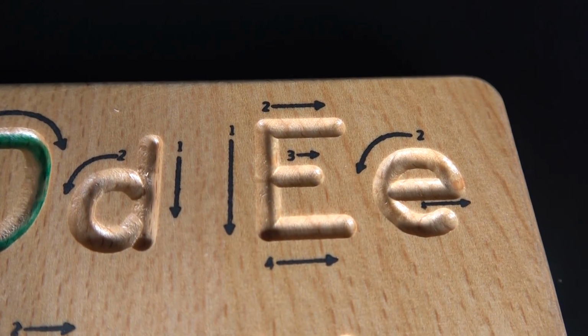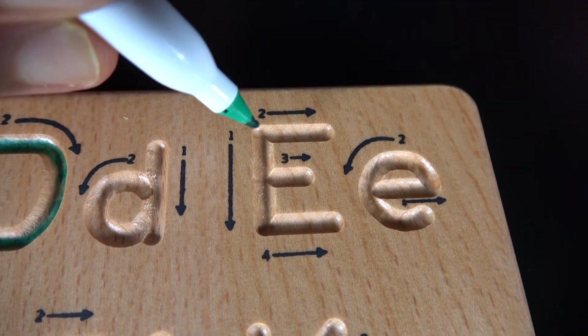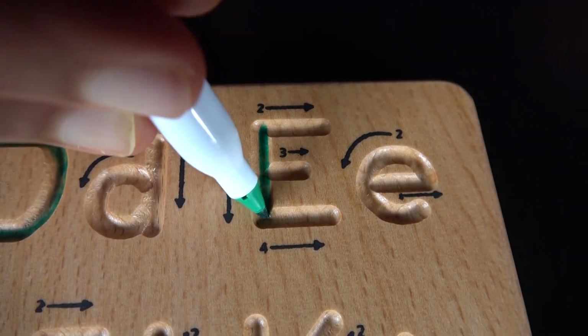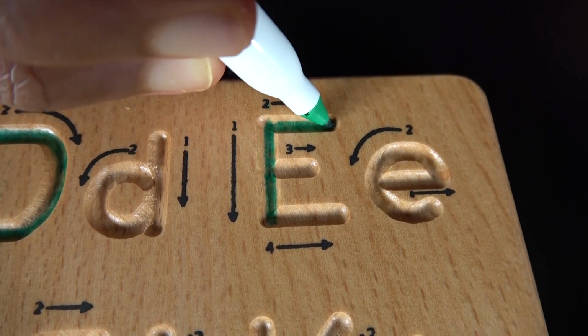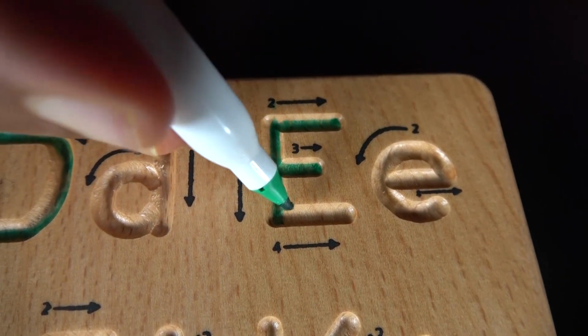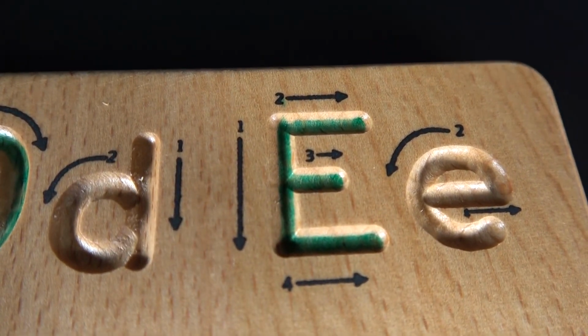Now we will do the uppercase letter E. To start, we will start right here and go down, making this straight line. Then we will go like this. And that is the uppercase letter E.